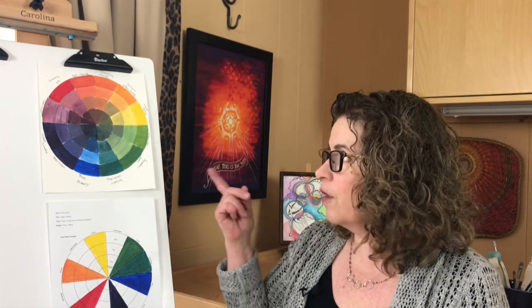How does it make you feel? Color evokes lots of emotions, and artists use color to try and express what they're feeling and to try and evoke a feeling from you, the viewer. Today we're going to talk about the color wheel.